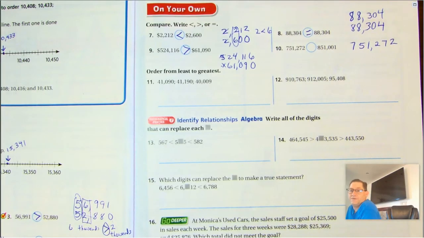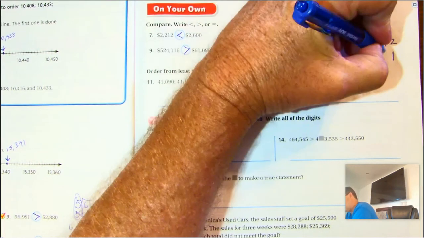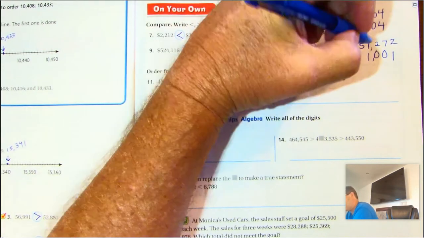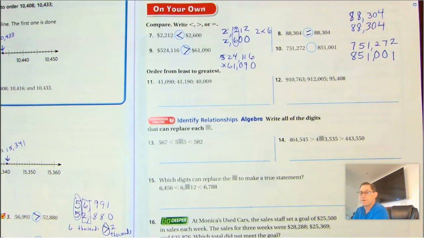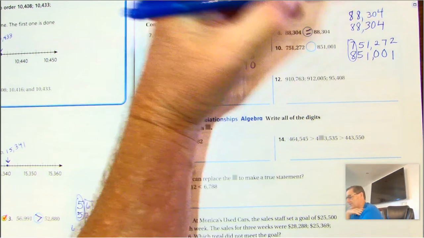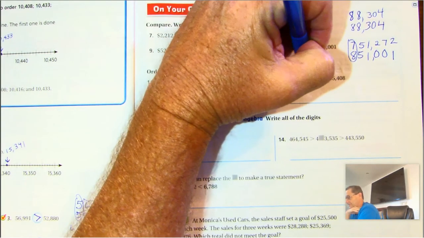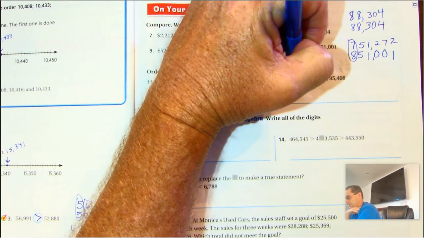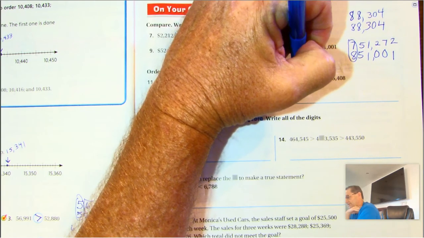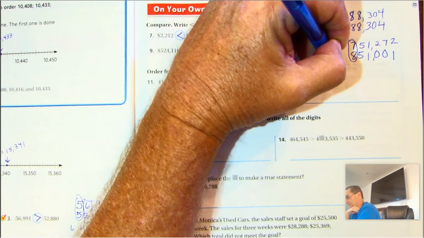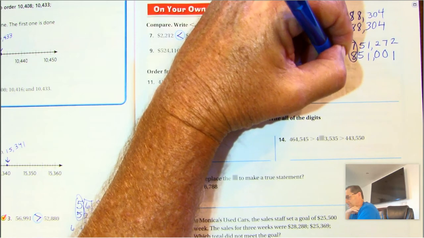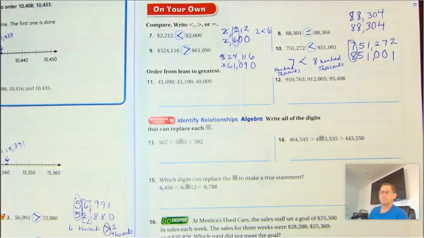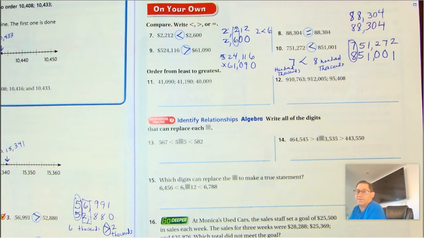Okay. Number 10, so let's write 751,272. And I'm going to make sure I line up the place values of the second number. And if I look just at the 100,000s, I can see that 700,000s is less than 800,000s. So 751,272 is less than 851,001.